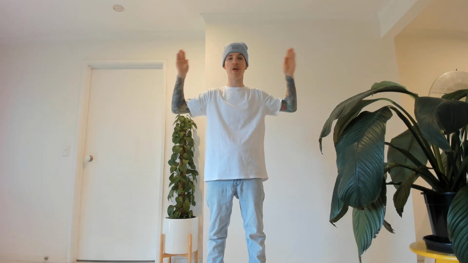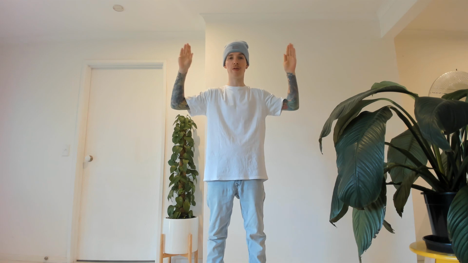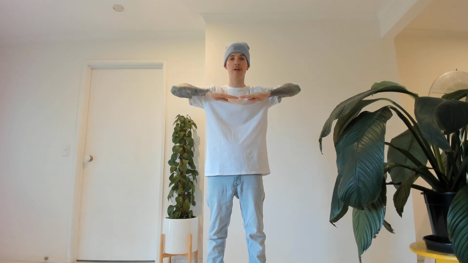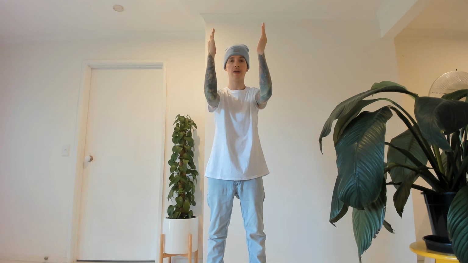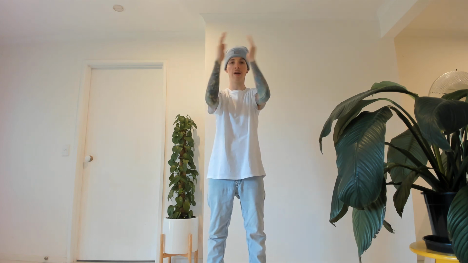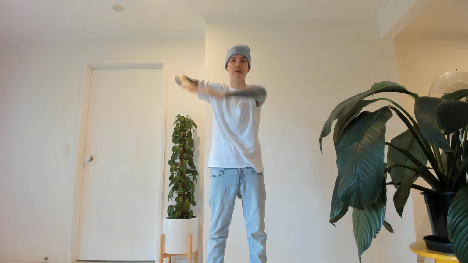Mid-range is pretty much elbows out. So your range could be here. Notice how my arms don't go here, because that would be the next range afterwards. So the range is here. It could also be here, here, here, here, here.